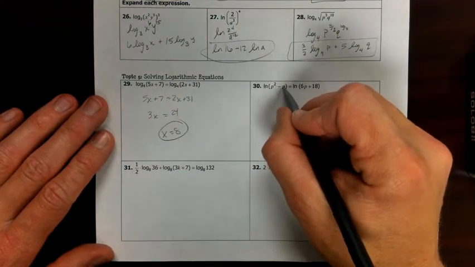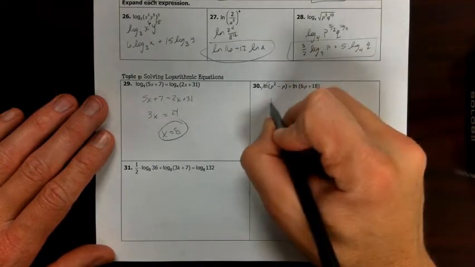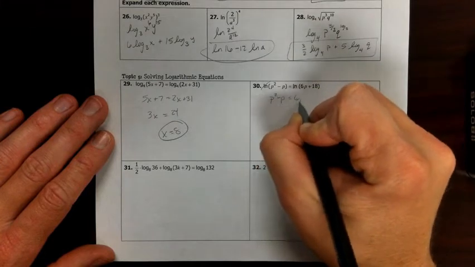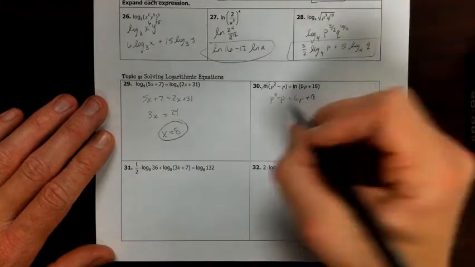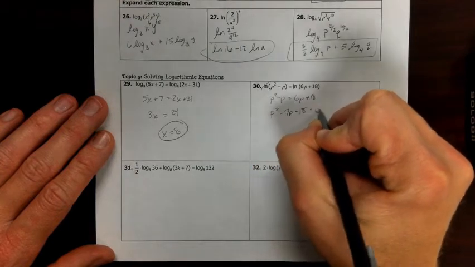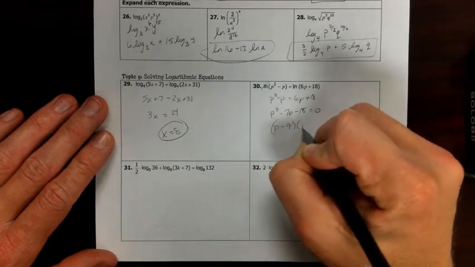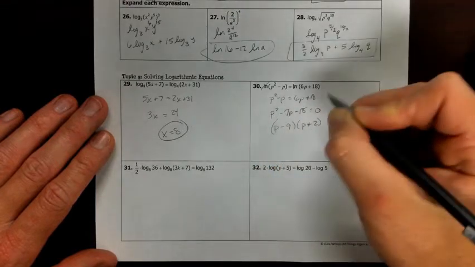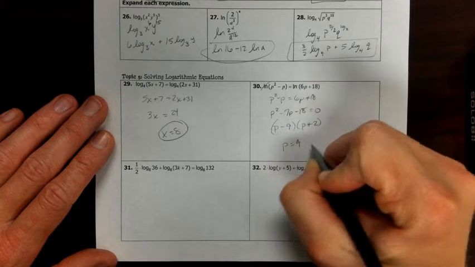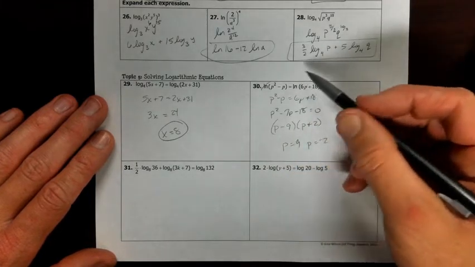Natural log of p squared minus p, so the natural log cancels out. P squared minus p is equal to 6p plus 18. So p squared minus 7p minus 18 equals 0. We can factor that into p minus 9 and p plus 2. So p equals 9 and p equals negative 2. Okay, now negative 2.